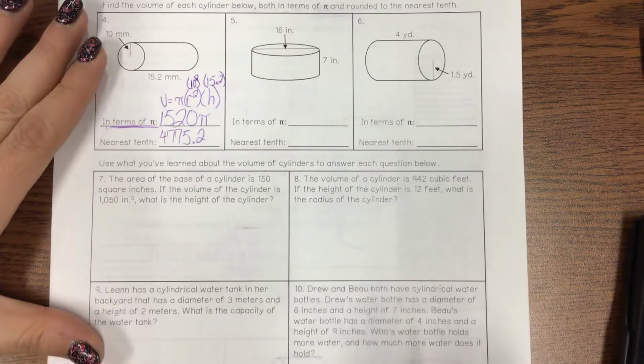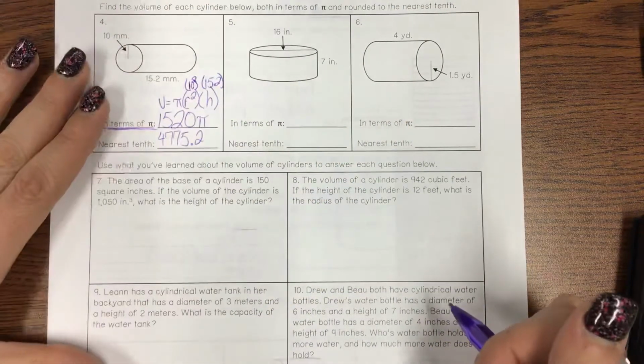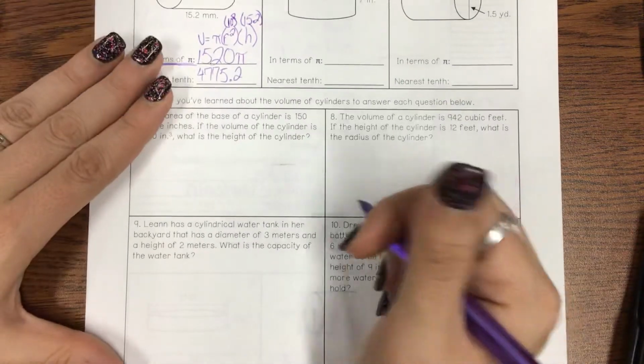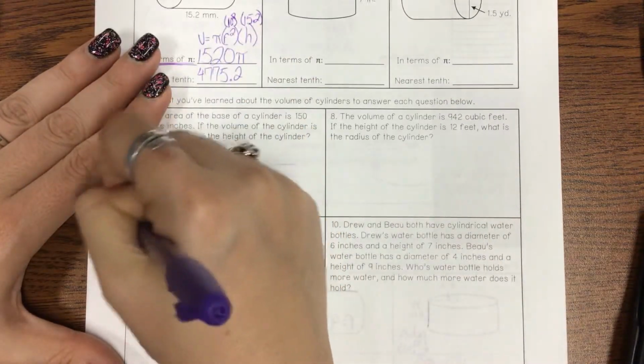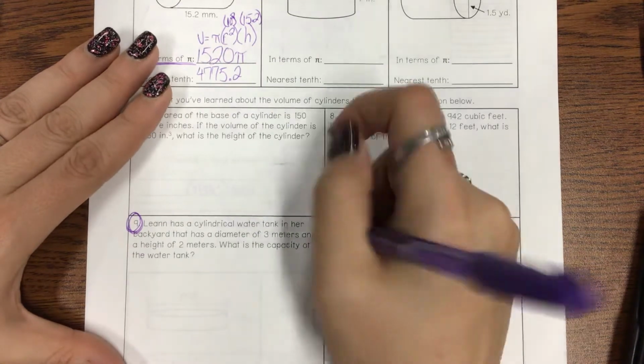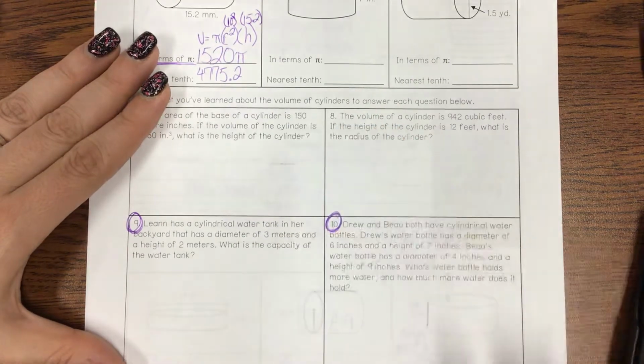Let me see. I want you to finish 5 and 6. You can go ahead and do number 9. You can do number 10.